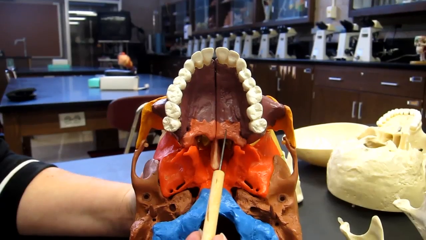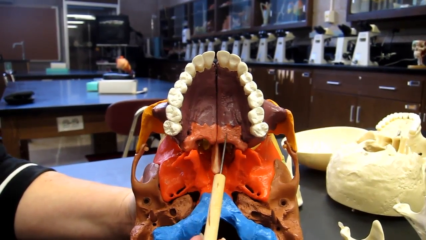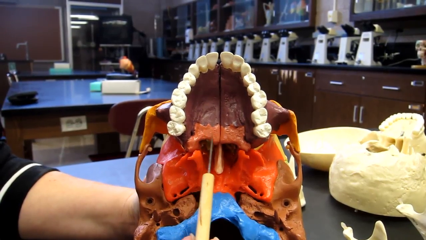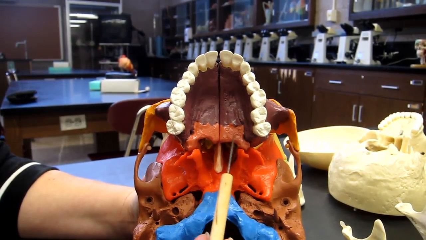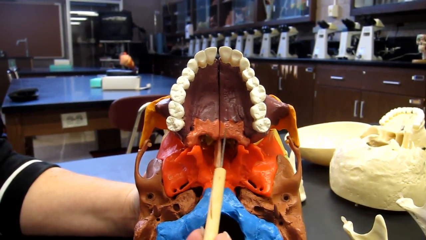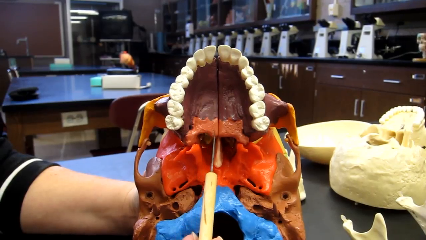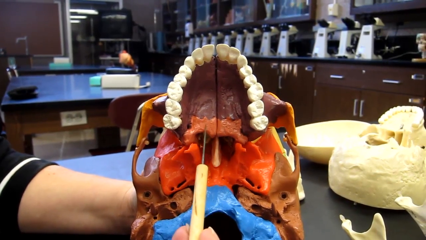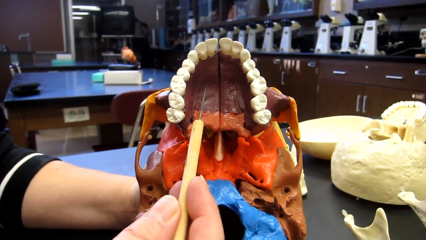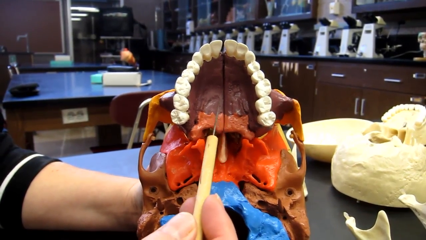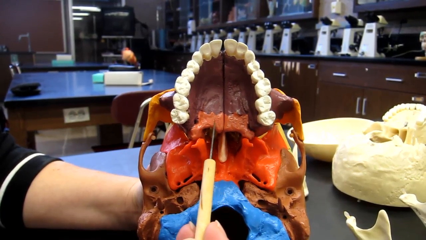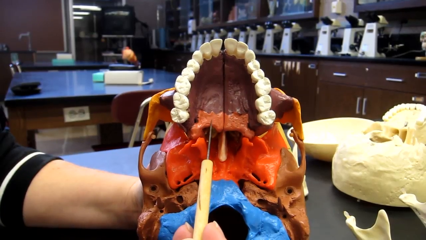Okay, now the other color here is showing you that we have this second bone that makes up just this posterior quarter of the hard palate, and this section is part of the palatine bone, appropriately named. Okay, so again, this section is the palatine process of the maxilla on each side. This is from the palatine bone.